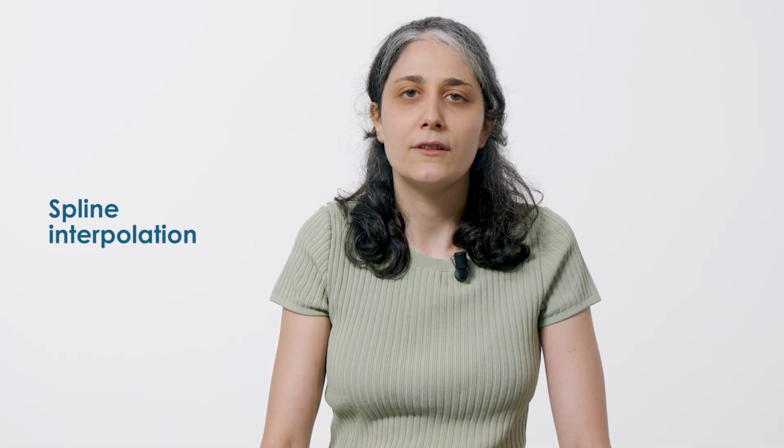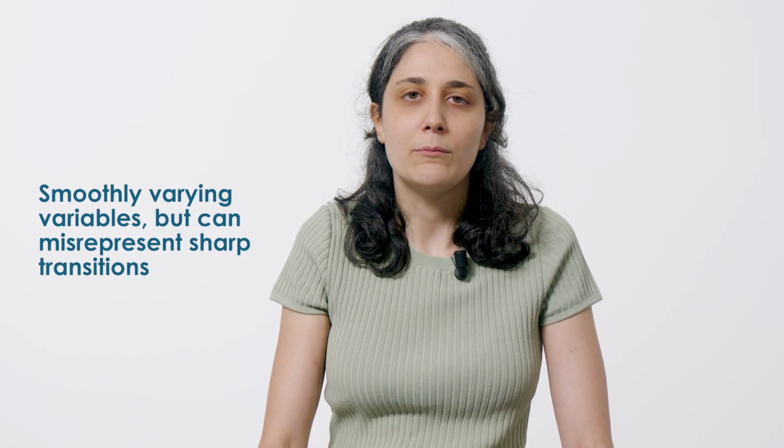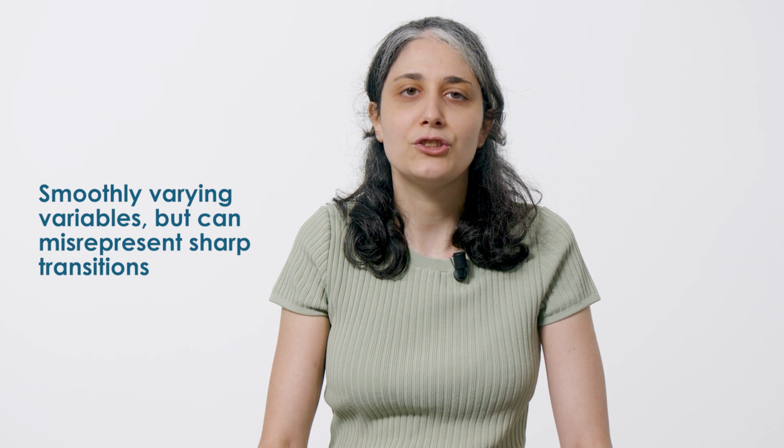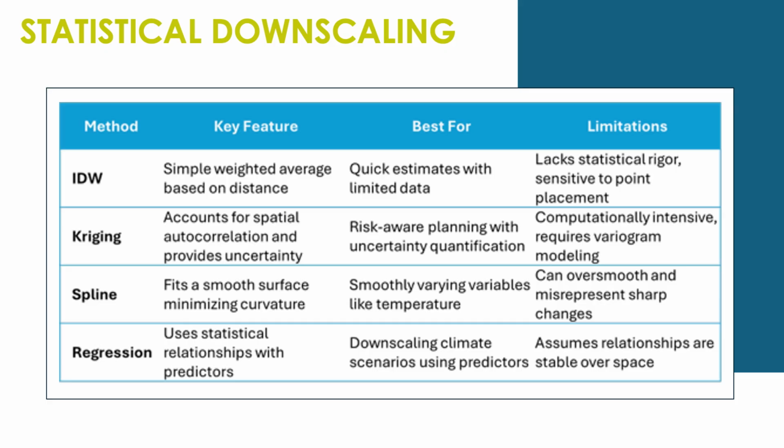Spline interpolation fits a smooth mathematical surface through the data, minimizing curvature. This is effective for smoothly varying variables like temperature or irradiance, but can misrepresent sharp transitions. These techniques form the backbone of statistical downscaling when applied to climate model outputs. For example, interpolating long-term wind speed trends or downscaling future temperature scenarios using point-wise regression and spatial smoothing.